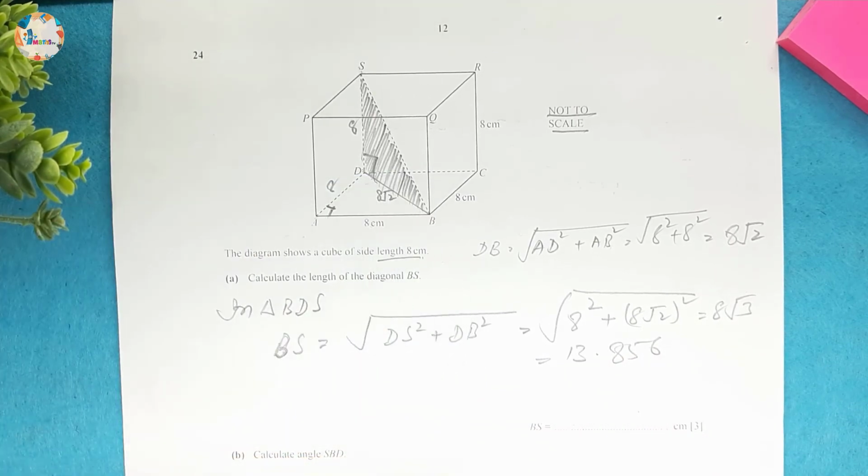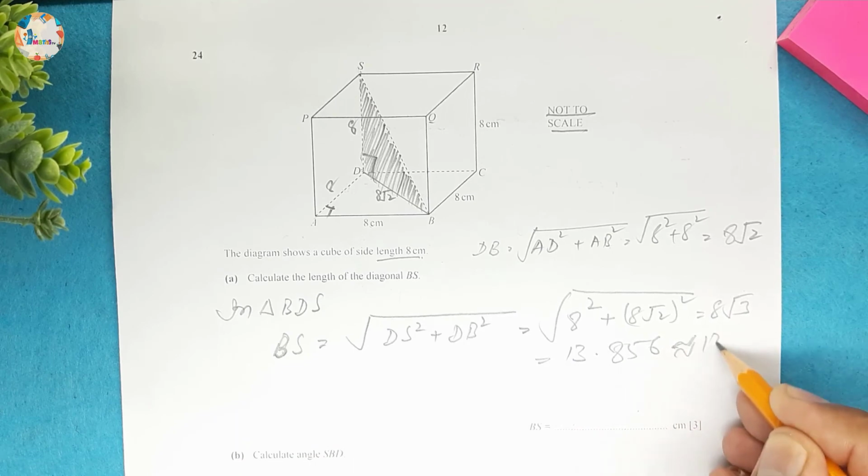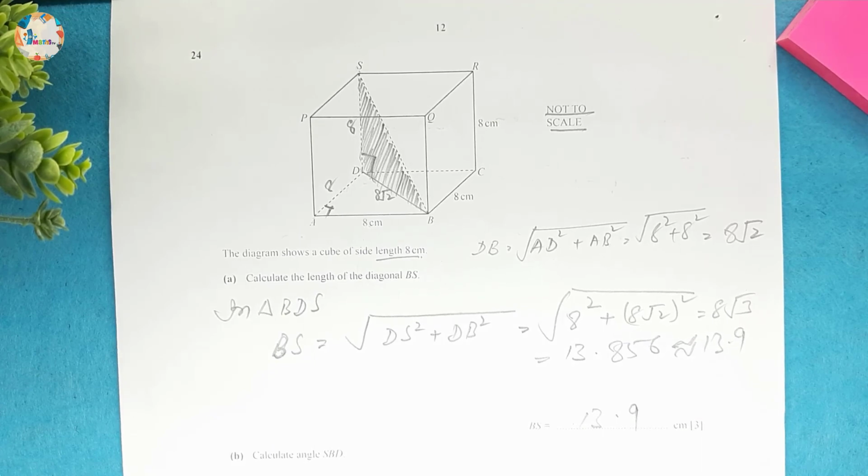So we can write it as approximately equal to 13.9. So 13.9 centimeters will be our answer.